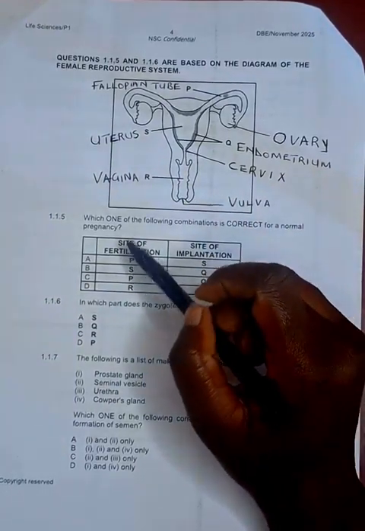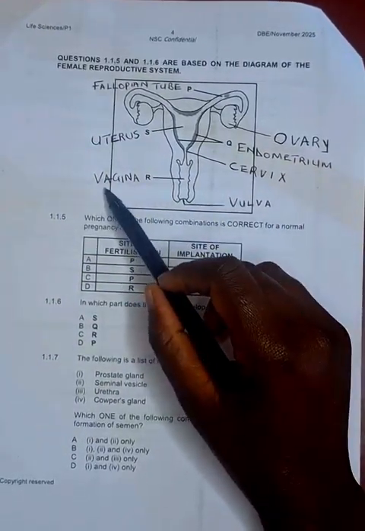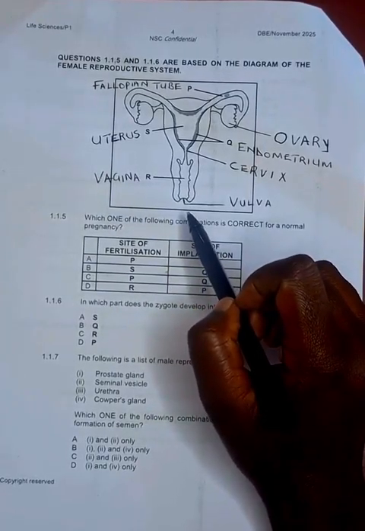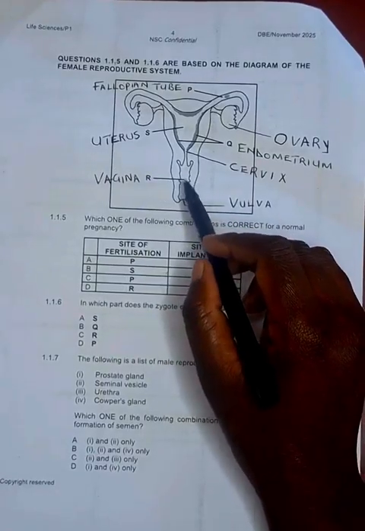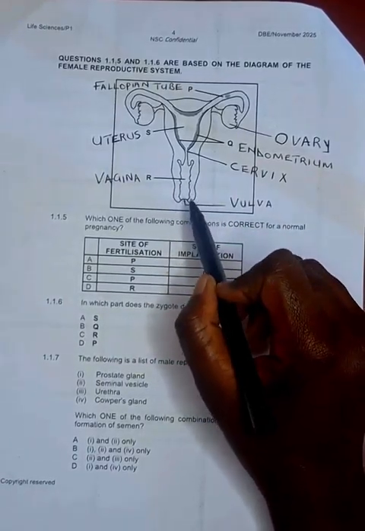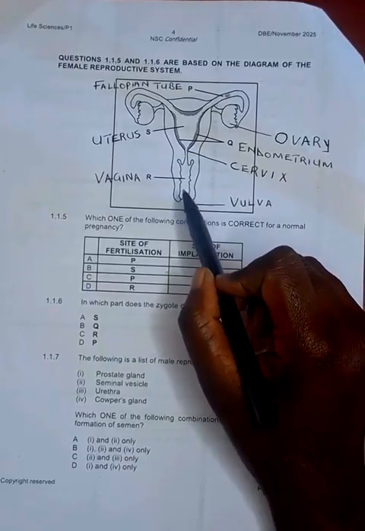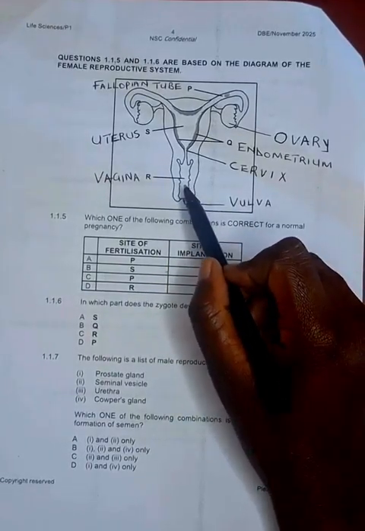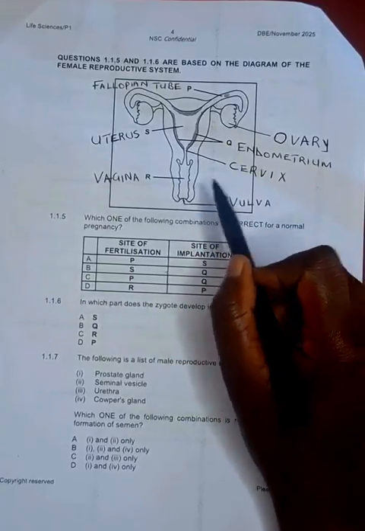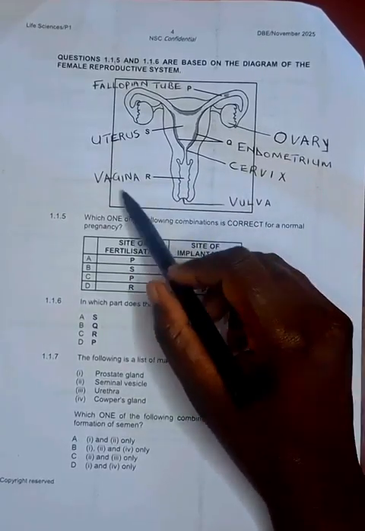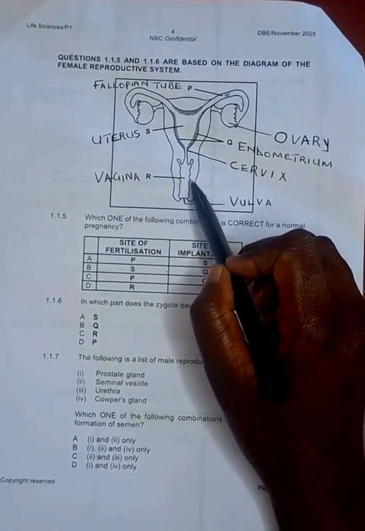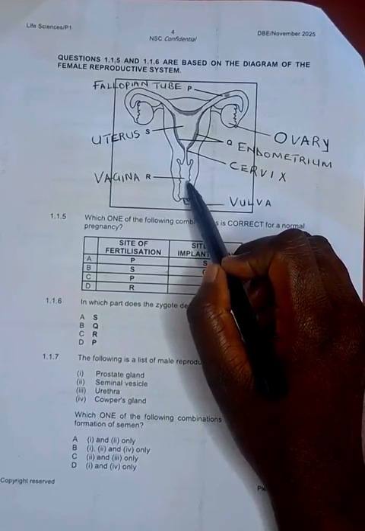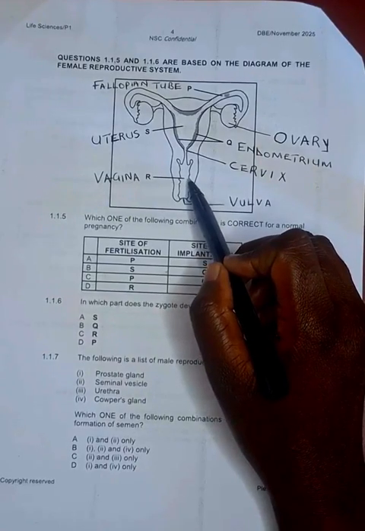All right, the next part that we're looking at is the vagina. What you have to take note of is that the vagina is the internal structure found in the female reproductive system. So we are saying that the vagina is inside, not outside. So it is an internal part of the female reproductive system. Now the vagina is this muscular tube which receives the penis during sexual intercourse or copulation.